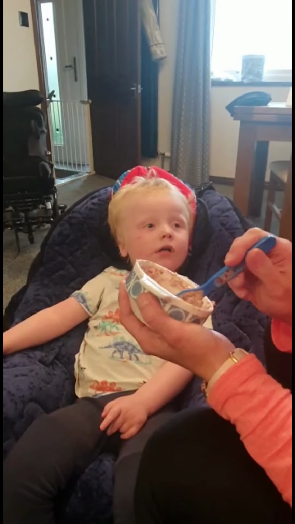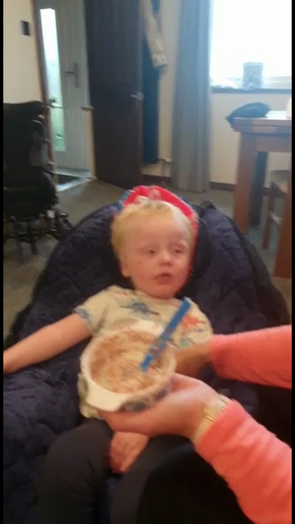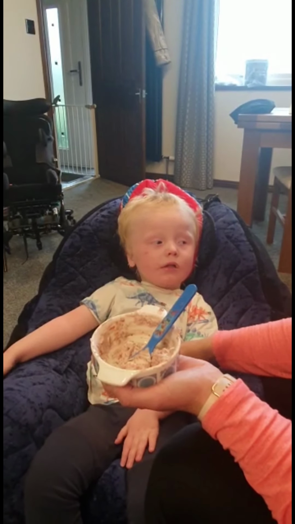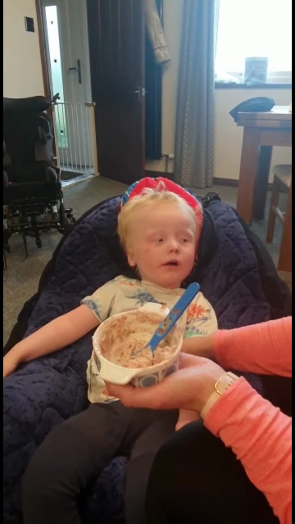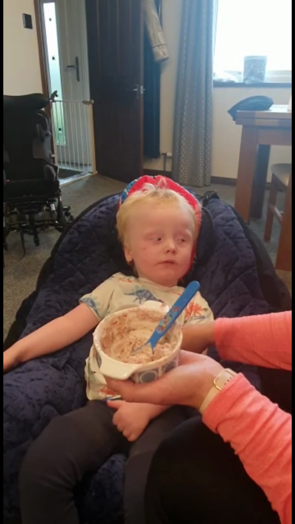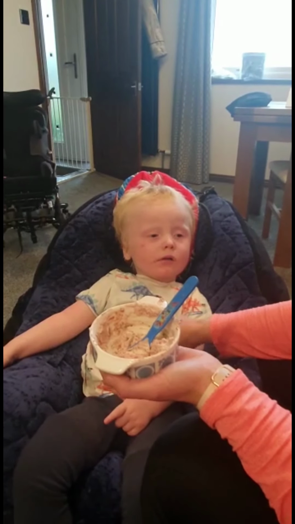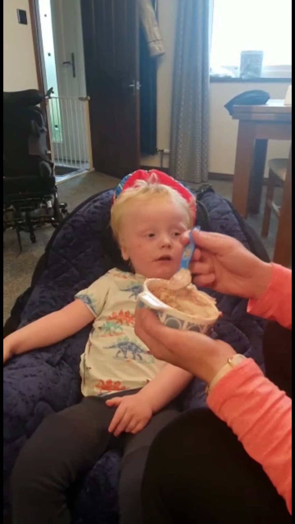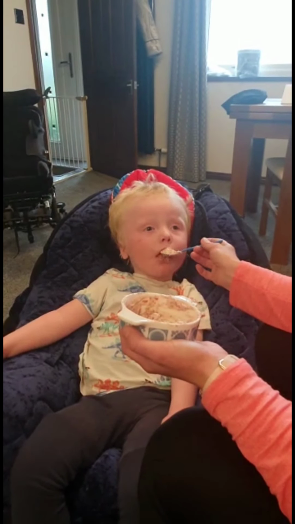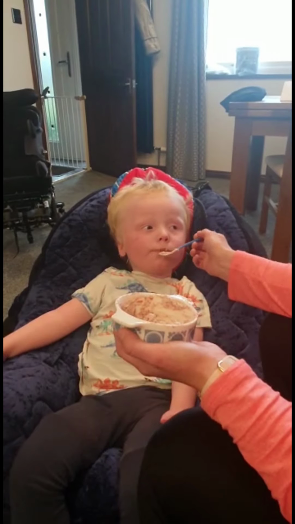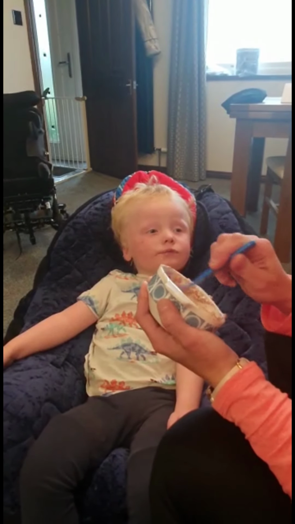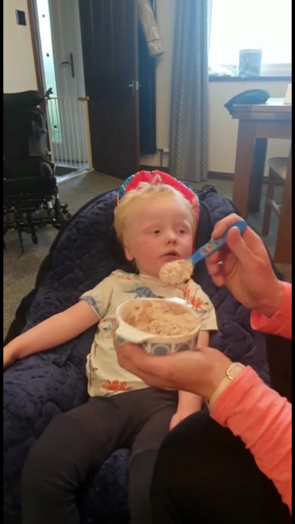A lot of children like him are fed through either their tummies, a PEG or a G tube or something. One goes into one part of the intestine and one goes into the other. And some of them are fed liquid through their noses as well. But thankfully, we've managed to keep him orally fed.